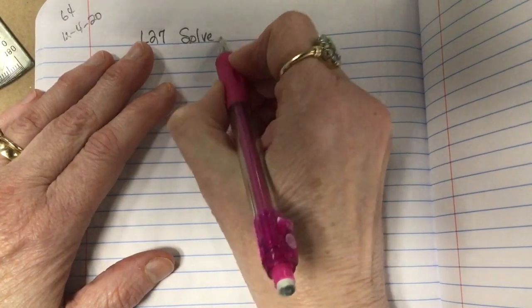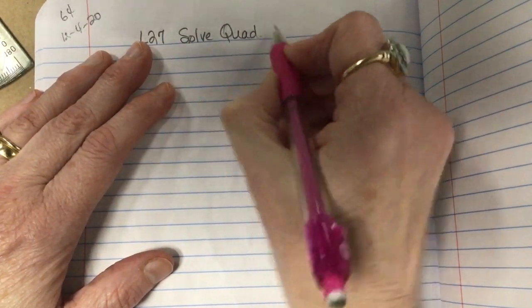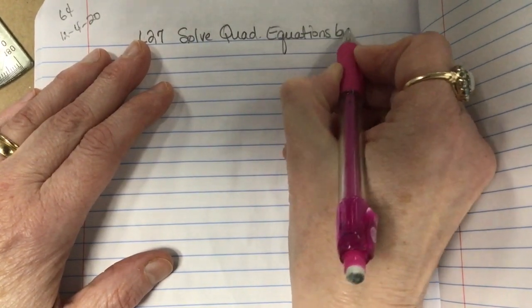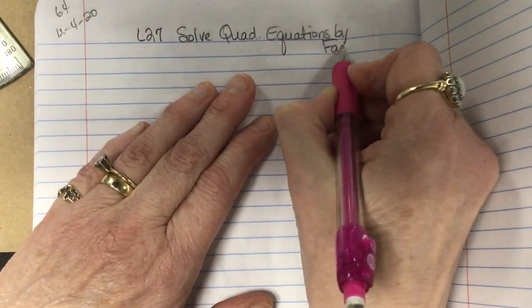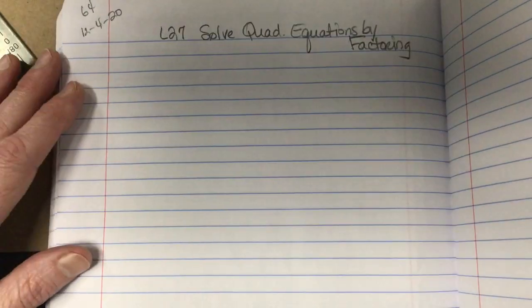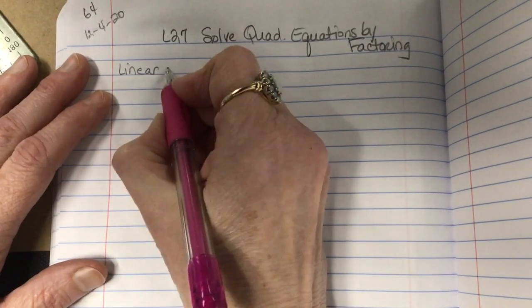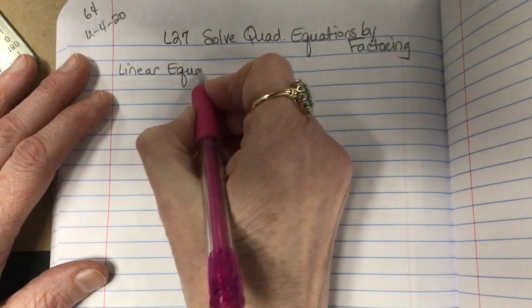Solve quadratic equations by factoring. So let's do a comparison of what a linear line is. We know how to graph lines. So let's talk about a linear equation.